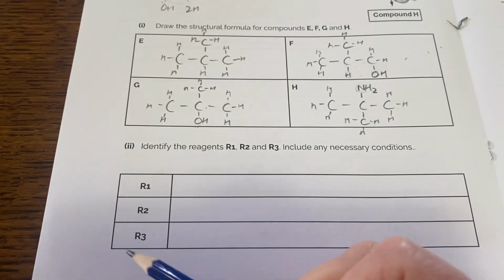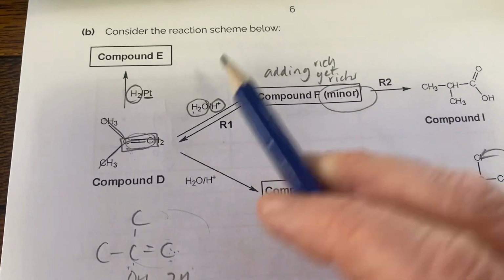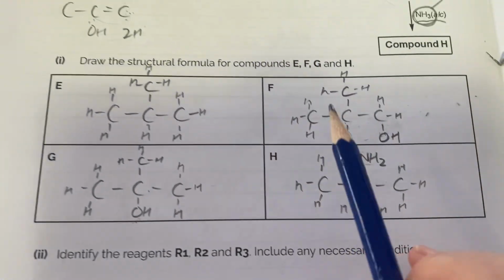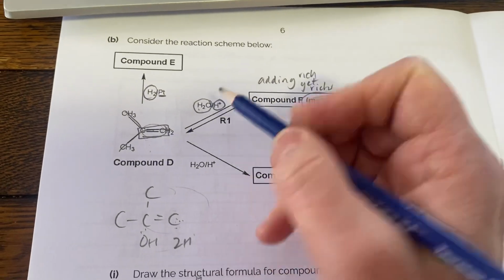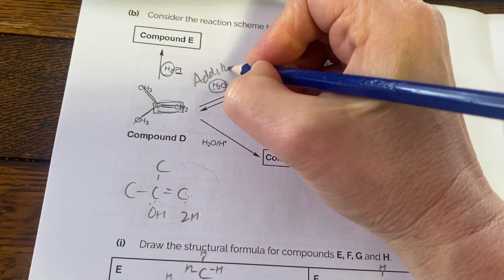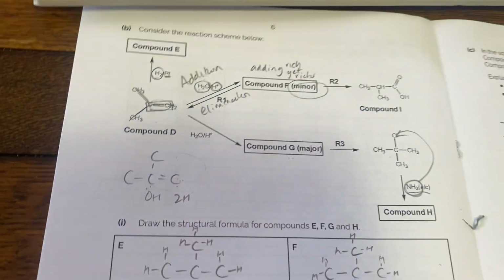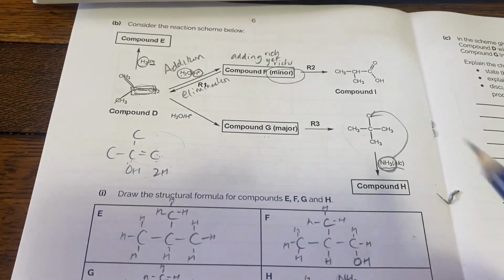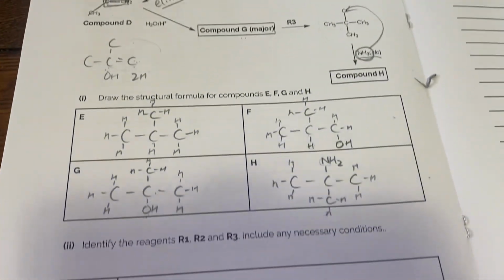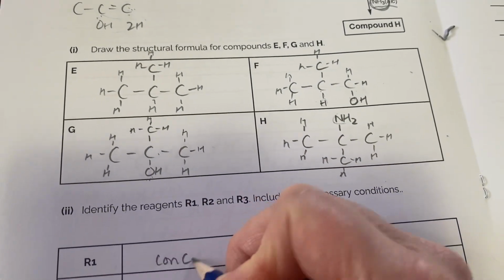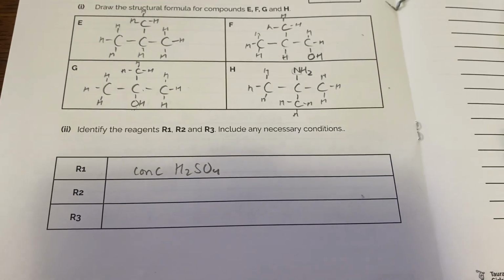The next thing I have to do is my reagents. This is the bit that a lot of people find trickier. Okay, R1 is going from compound F, which is alcohol, back to an alkene. Another way to look at this is that we've done an addition here. The opposite to an addition is an elimination. Okay, they're opposites to each other, so that can be another useful pattern. So there's only two eliminations, and this one's coming from an alcohol. So the reagent that we want, R1, is concentrated H2SO4. That's our dehydrator. So we're removing water.